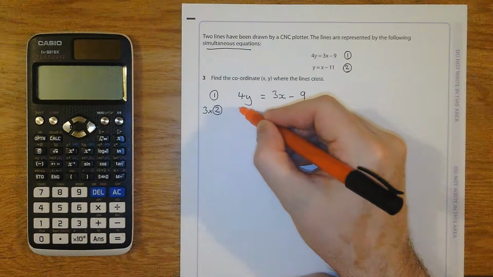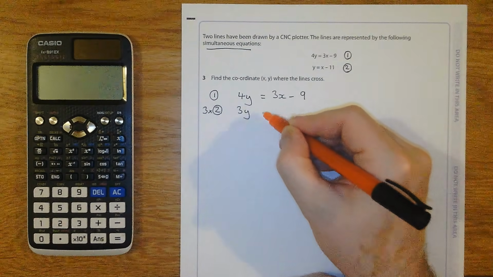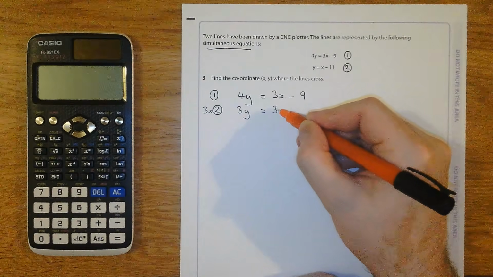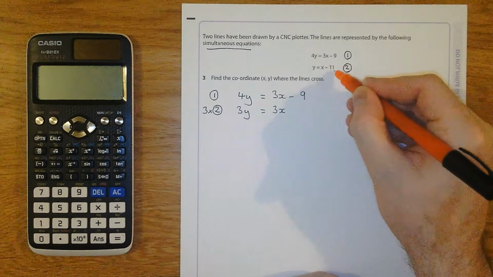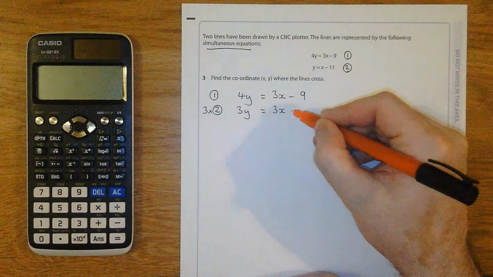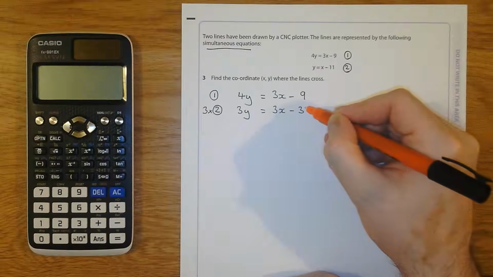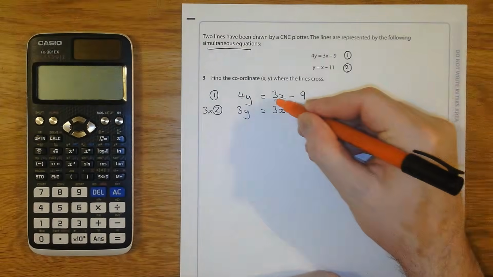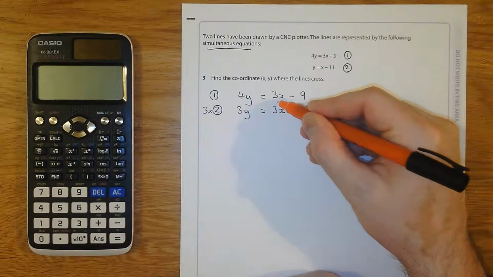Y times by 3 is 3y. X times by 3 is 3x. Minus 11 times by 3 is minus 33. And now my two equations have matching coefficients for the x term.